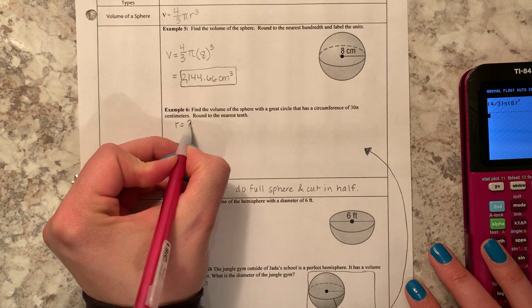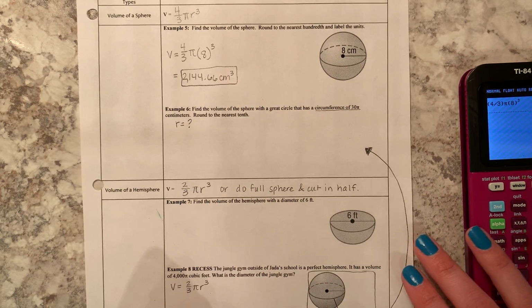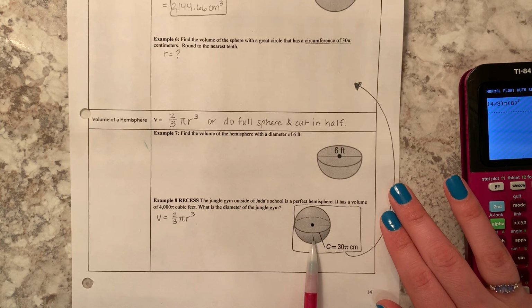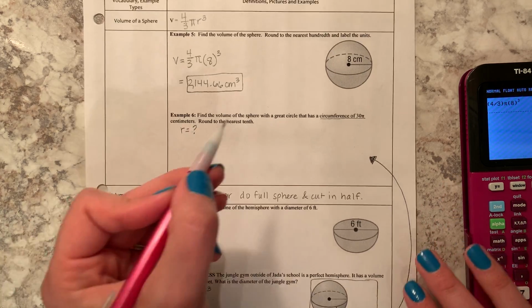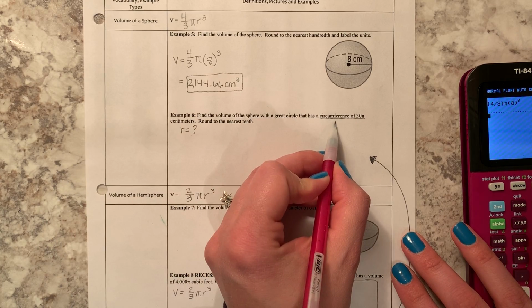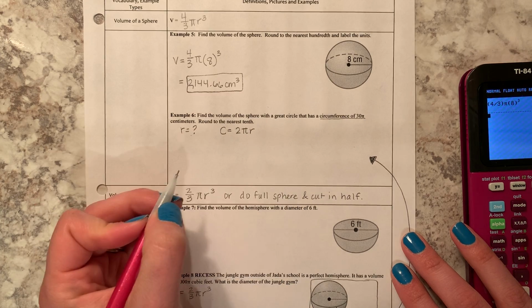We don't know what the radius is here. All they did was give us the circumference. They told us that the circumference around the ball, if I were to measure around the ball, I would get 30 pi, okay? So we need to find the radius from that information. Remember that our circumference formula is 2 pi r.